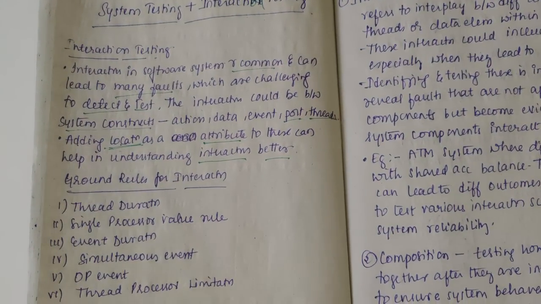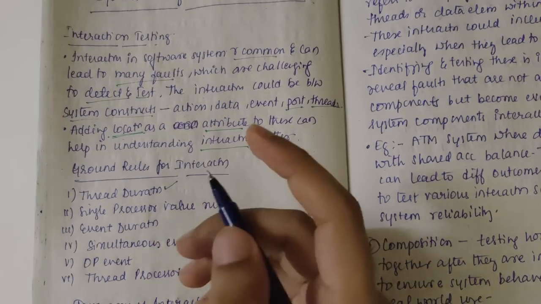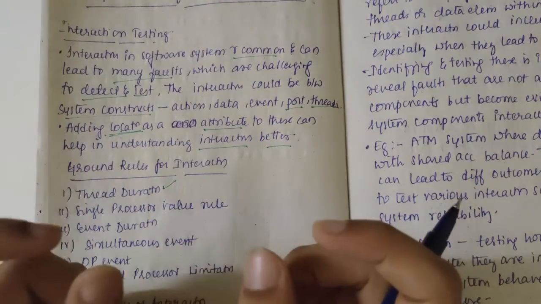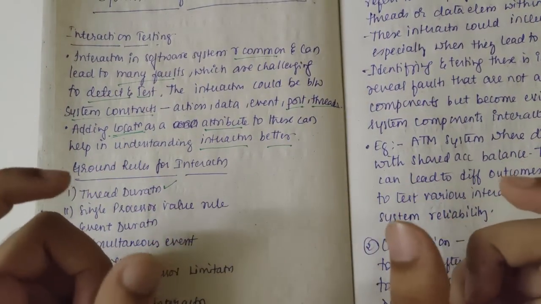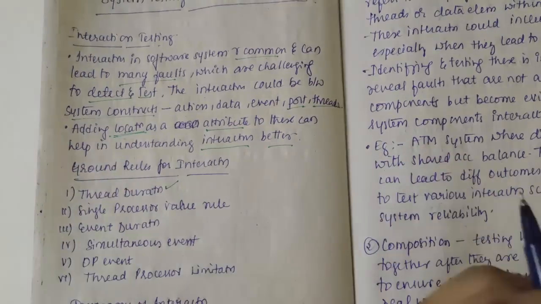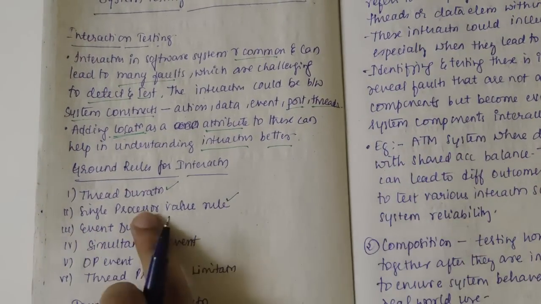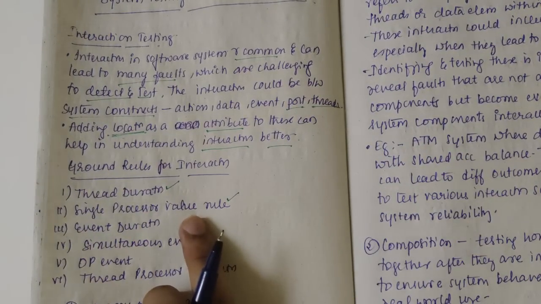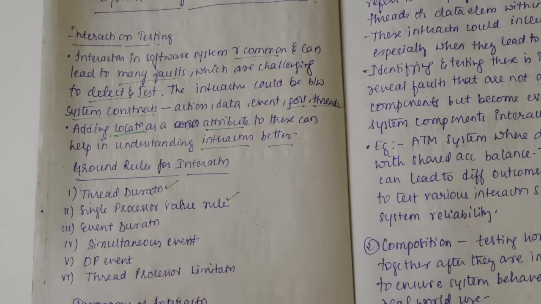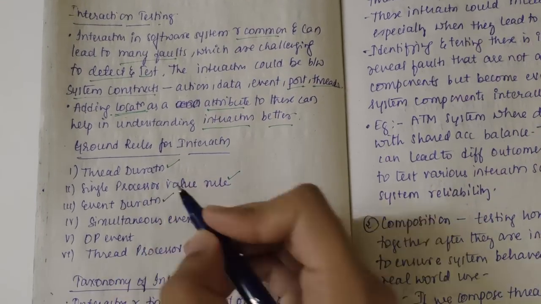Here we have the ground rules for interaction. The first one is thread duration, that is, the time it takes from the start time to the end time of execution. Knowing the time helps us understand the interactions better. Then we have the single processor rule. Here, two threads cannot execute simultaneously on a single processor. Time sharing creates an illusion of simultaneity.